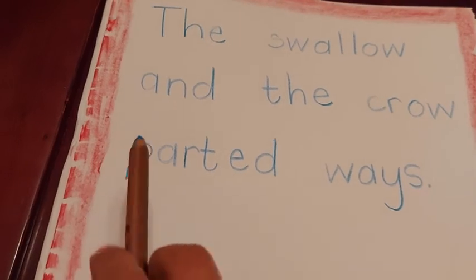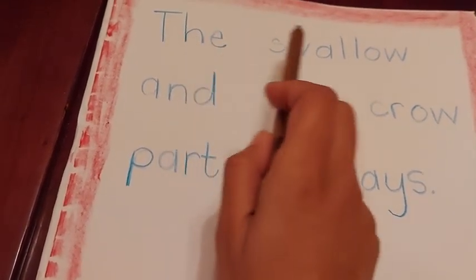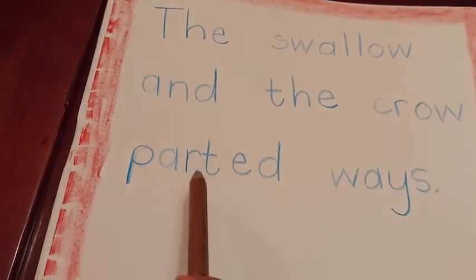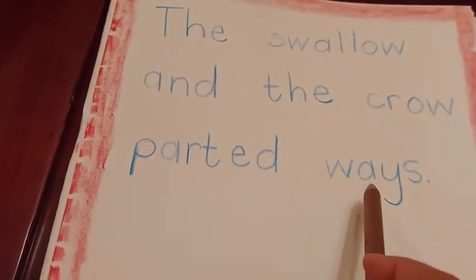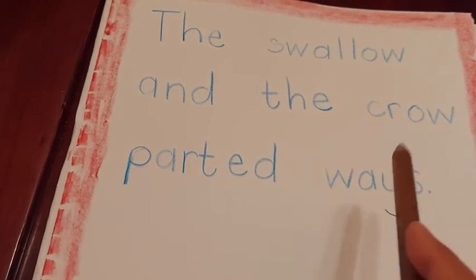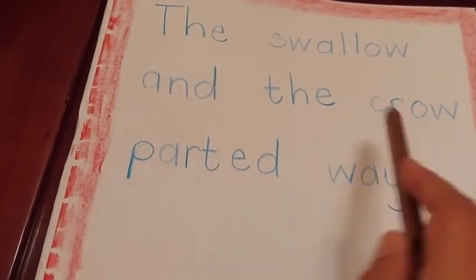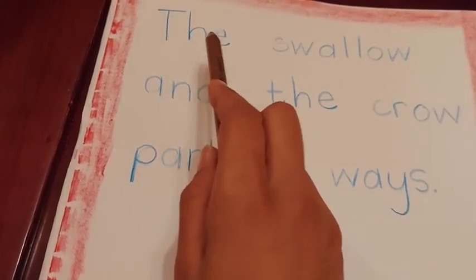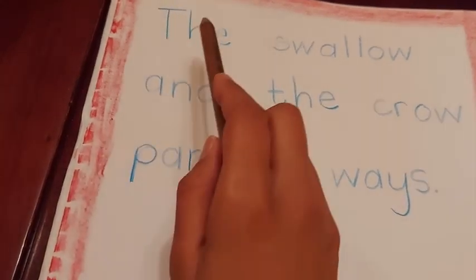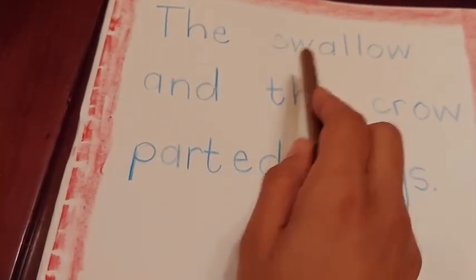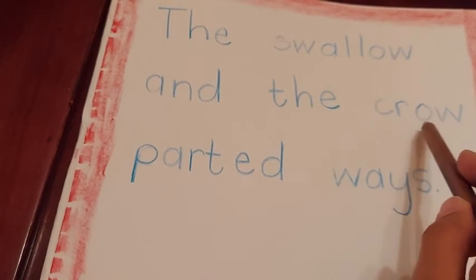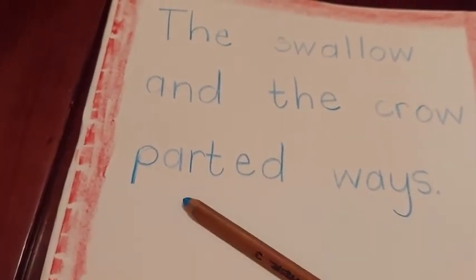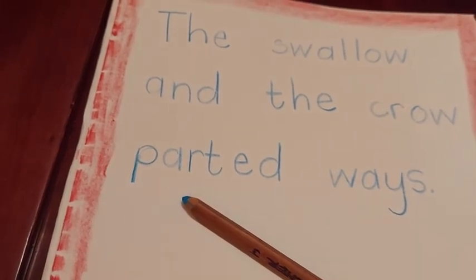So let's read that together, class 2. The swallow and the crow parted ways. Shall we do the fun thing that we always do? Ways, parted, crow, the, and swallow the. Let's read it the correct way one last time. The swallow and the crow parted ways. Well done, class 2. I'm looking so forward to seeing your work.